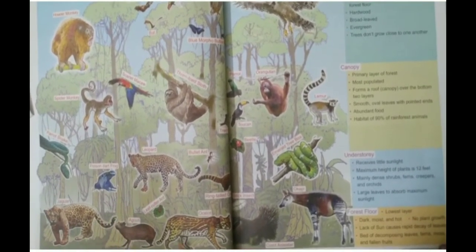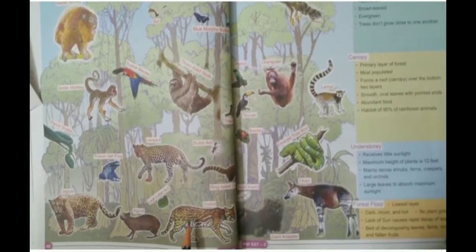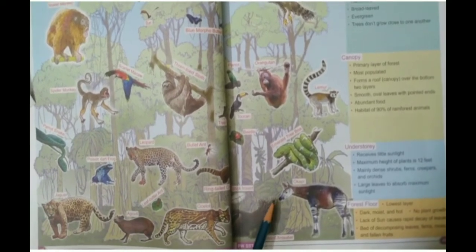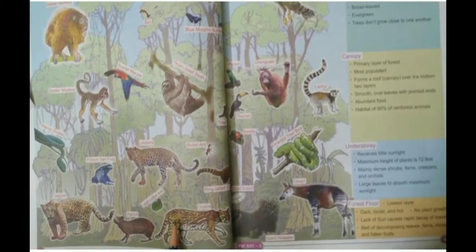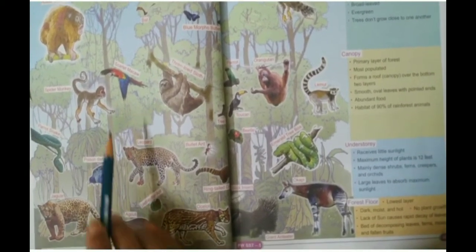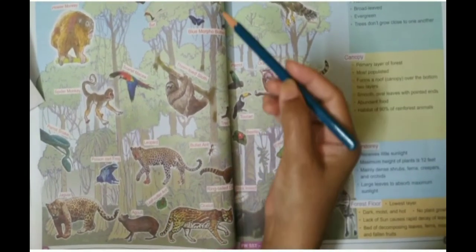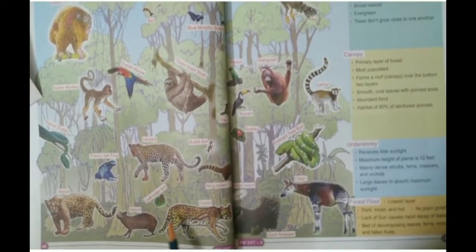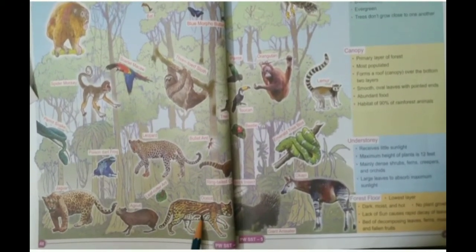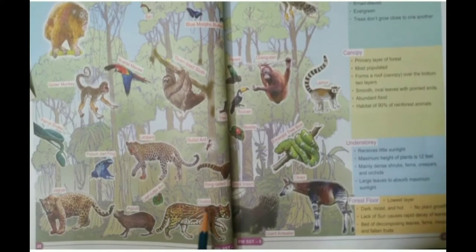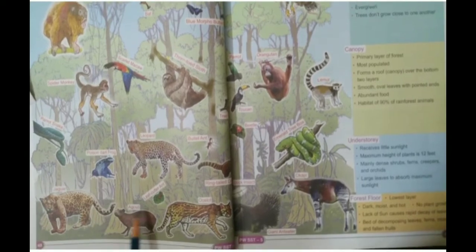And the last layer is the forest floor. This is the lowest layer. Here it is always dark. The temperature is also moist and hot. There is no growth of plants and the sun rays do not touch this layer. The lack of sun causes rapid decay of the leaves. The leaves start rotting very fast here, so it looks like a bed of decomposing leaves of ferns, mosses and fallen fruits of the trees.